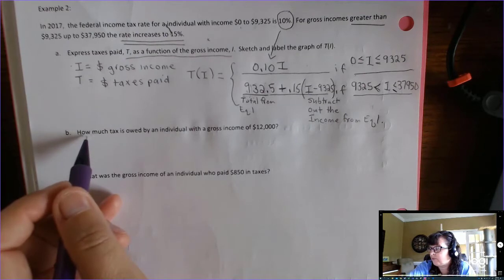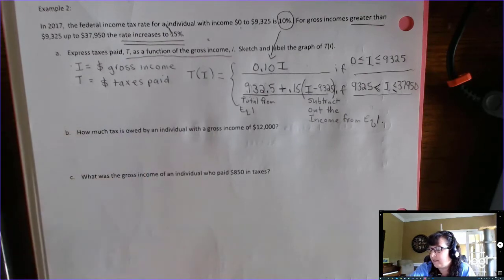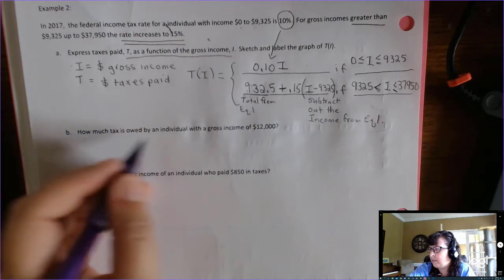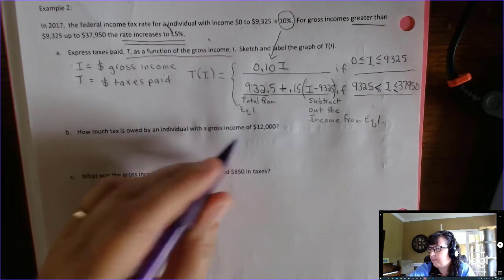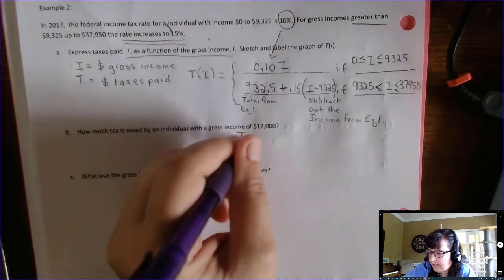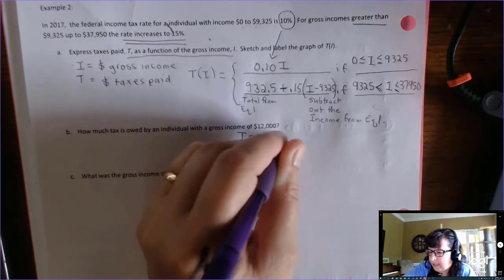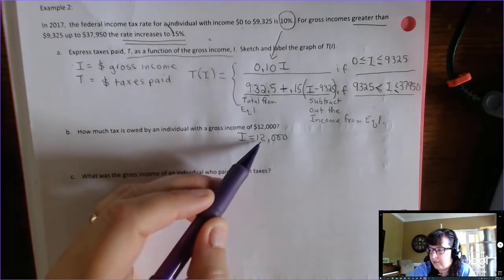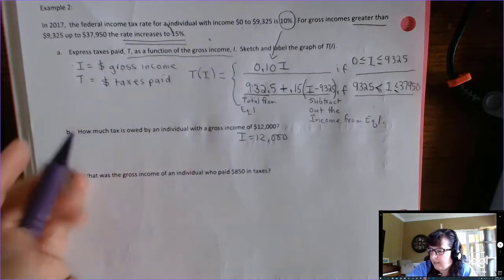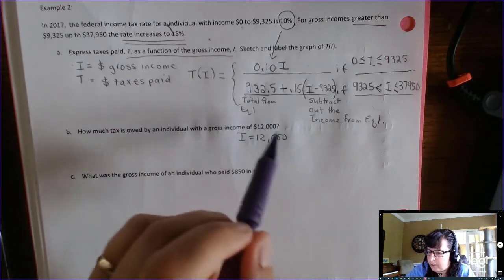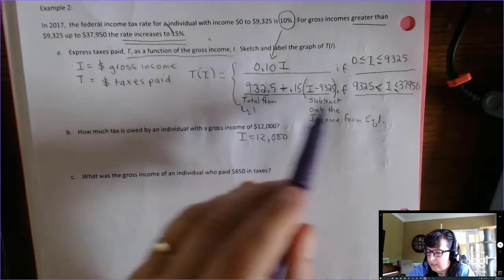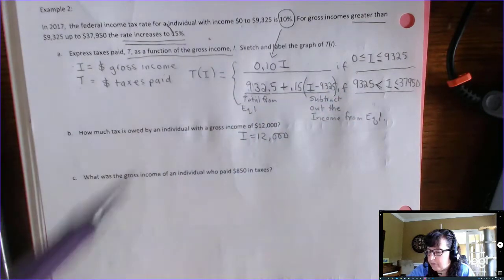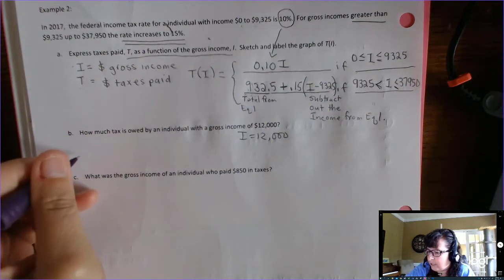Now we have to answer some questions. I'll graph it at the end when I have more space. How much tax is owed by an individual with gross income of $12,000? So we're given I equals 12,000, and I was just gross income, so we're actually going to use 12,000, not 12. And we're just going to figure out which equation to use. And 12,000 is between 93.25 and 37,950, so we have to use the second equation.